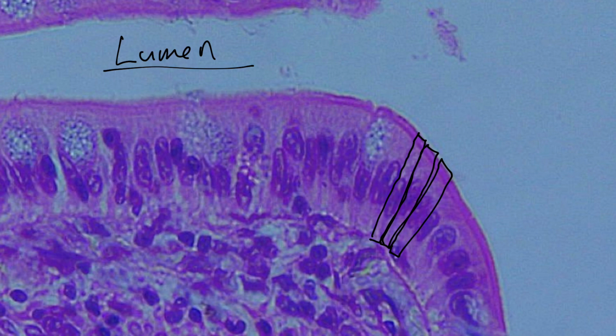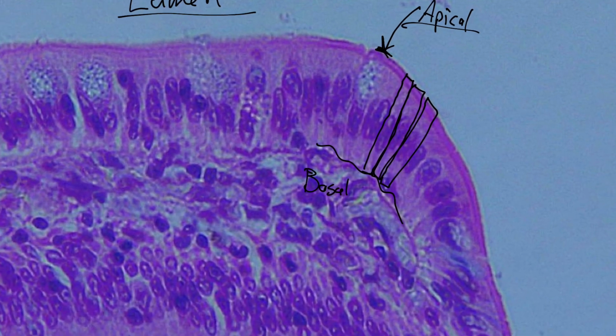You may have heard the term polar in chemistry, which means a molecule is positively charged on one side and negative on the other. In cells, polarity just means something about the shape of that cell is different on one side than the other. So this surface up here, the side facing the lumen, we say is the apical surface of those cells. This surface down here on the underside, we say is the basal surface of that cell. Sometimes people call this the basement membrane. That's what's anchoring you to the underlying connective tissue, which is this tissue under here.